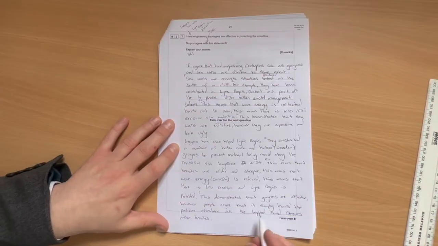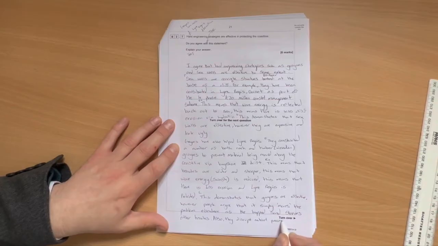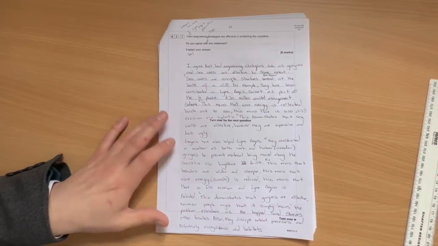Just a final one. Also, they disrupt natural processes and potentially ecosystems and habitats. All right, quite a long answer.